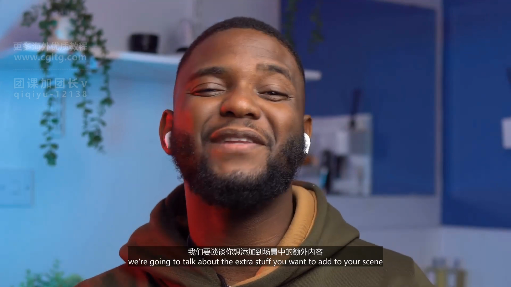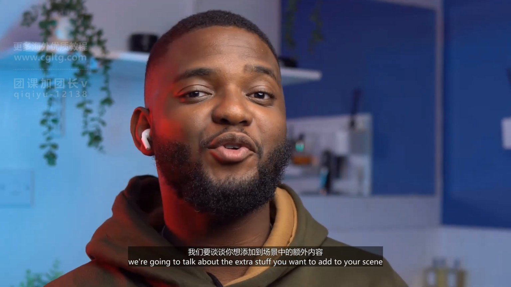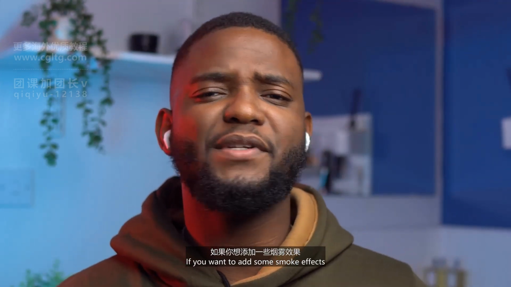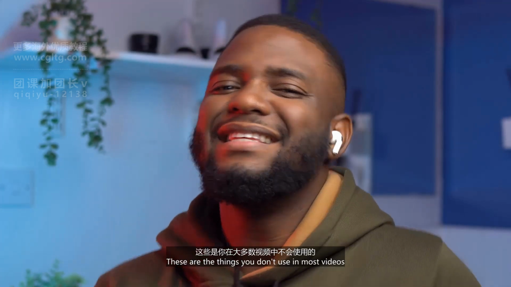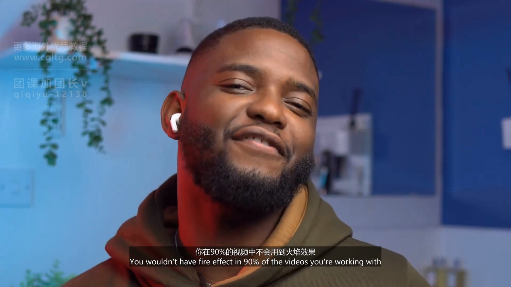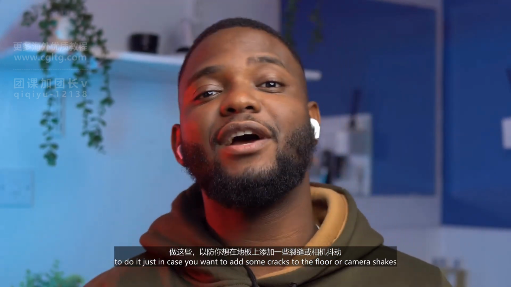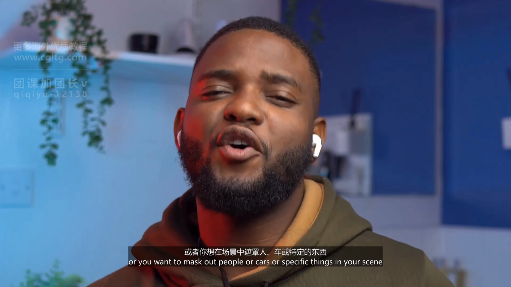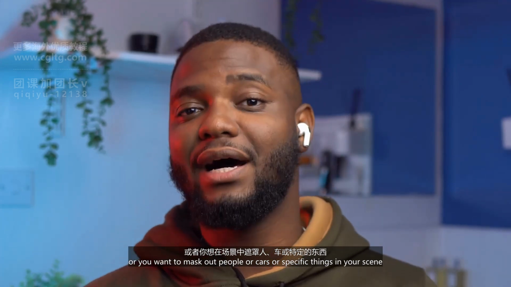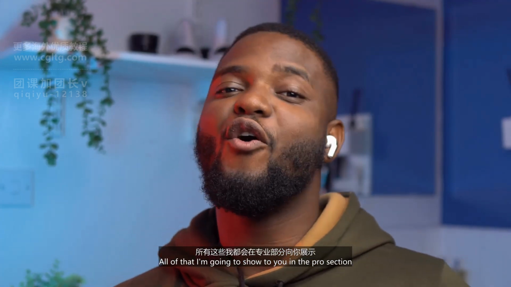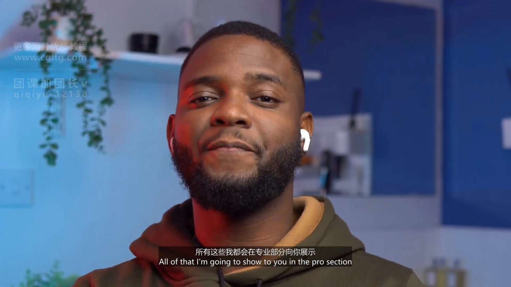And then finally, when we talk about pro compositing, we're going to talk about the extra stuff you want to add to your scene. If you want to add some smoke effects, fire effects, these are the things you don't use in most videos. You wouldn't have fire effects in 90% of the videos you're working with, in 90% of the ideas you're coming up with. But then I'm still going to show you how to do it just in case you want to add some cracks to the floor or camera shakes, or you want to mask out people or cars or specific things in your scene. All of that I'm going to show it to you in the pro section.